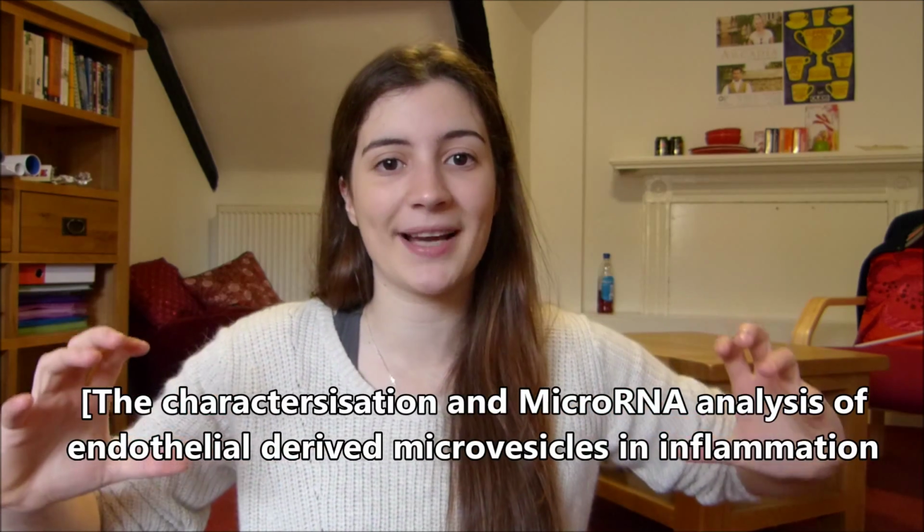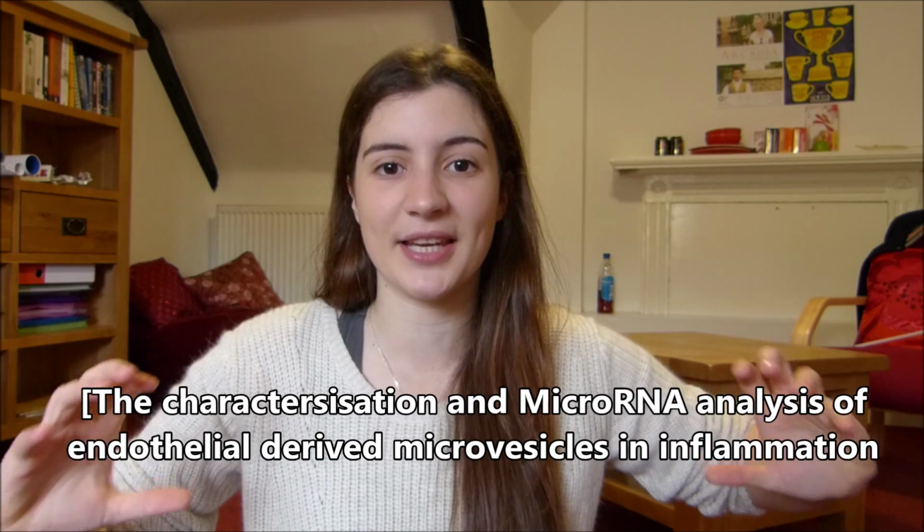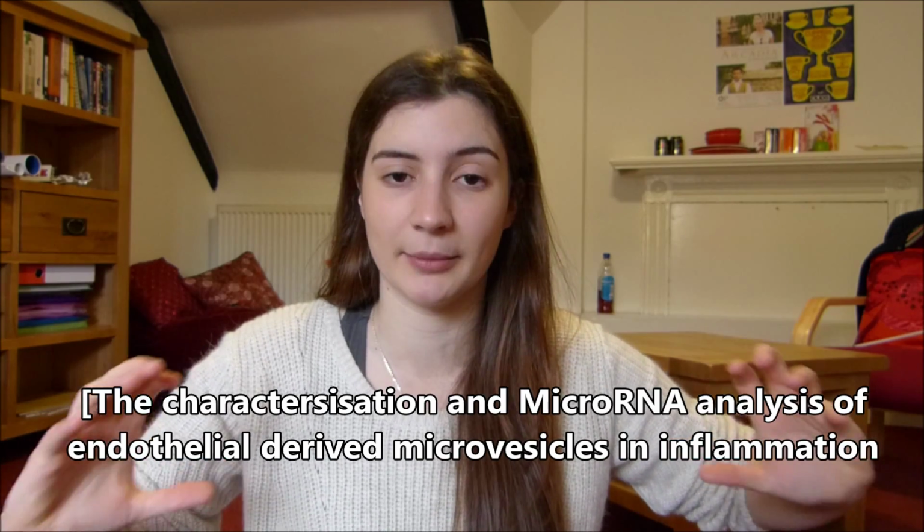The difficulty being that my lab project is on a very tiny niche area of science in really high detail, so I'm going to attempt today to make that more applicable and understandable. Right, roll up the sleeves. My lab project was on the characterization and microRNA analysis of endothelial-derived microvesicles in inflammation.